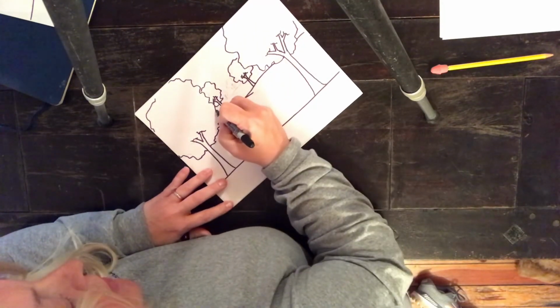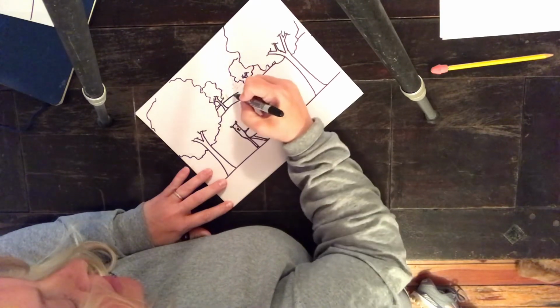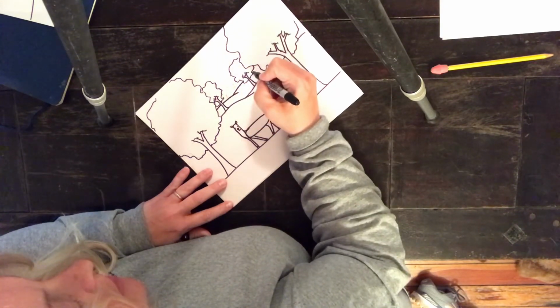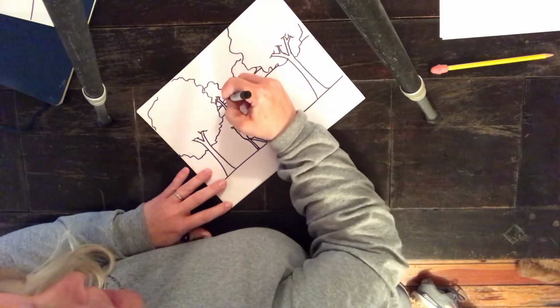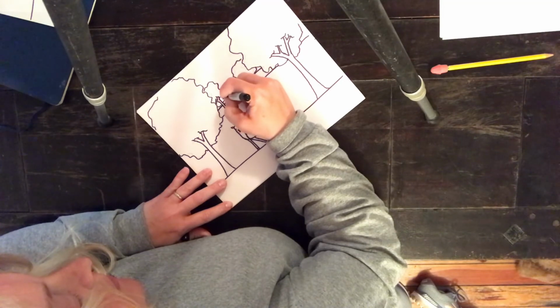All right, my background hills. Again, I'm stopping at the trees that I've drawn so I don't draw a line through them. And then I'm going to do some really small trees, so they have really small trunks way off in the background.